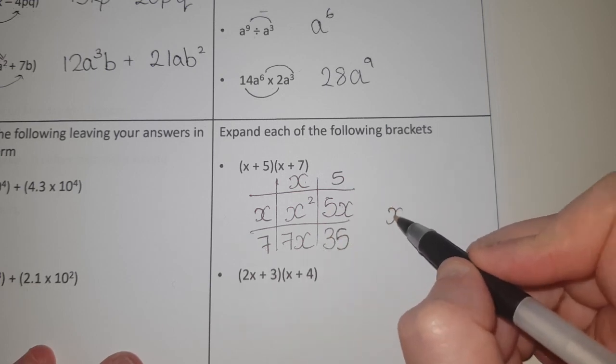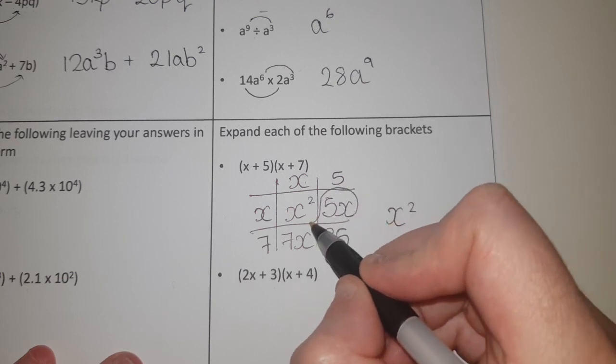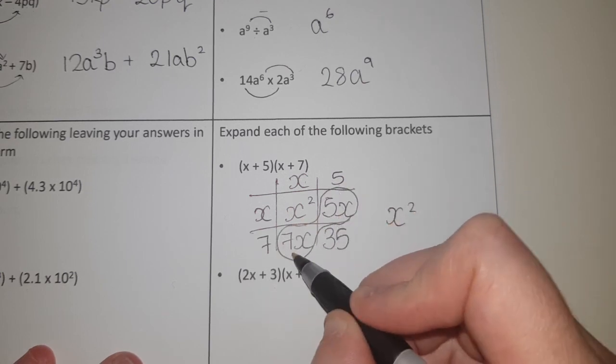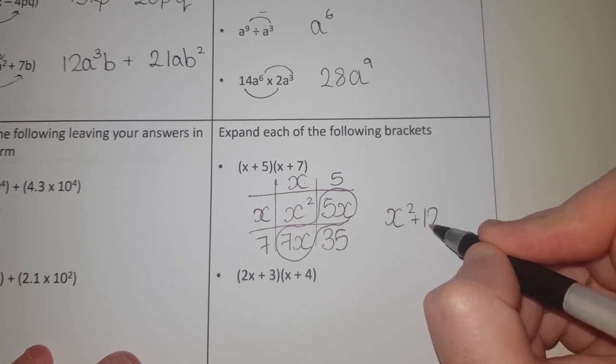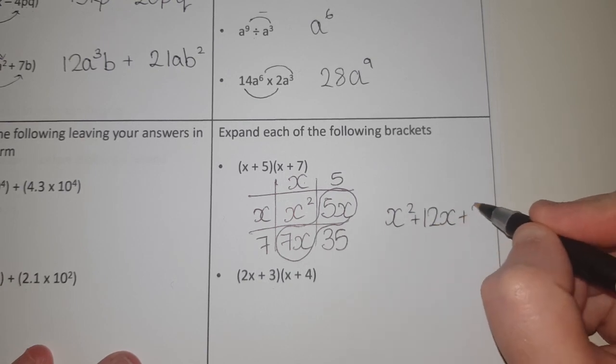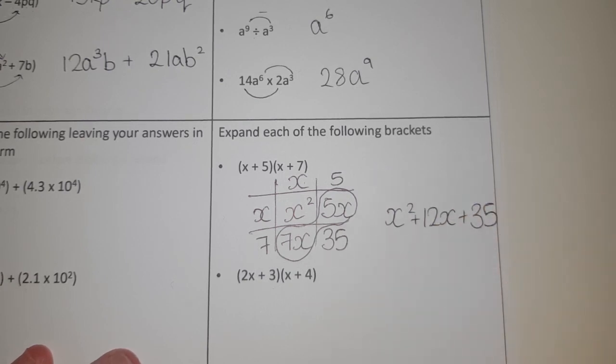That means the x squared term will stay as it is. These two both have an x in them, so 5x plus another 7x is going to give me 12x, and then the plus 35 will stay exactly as it is.